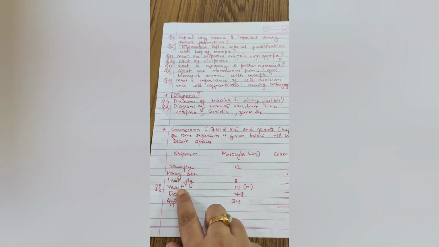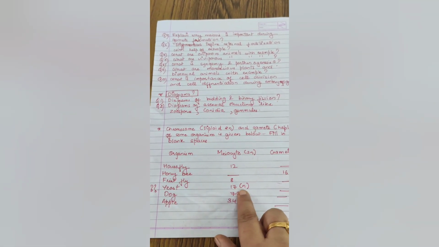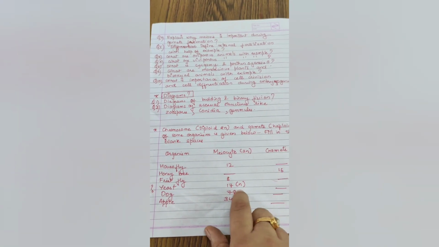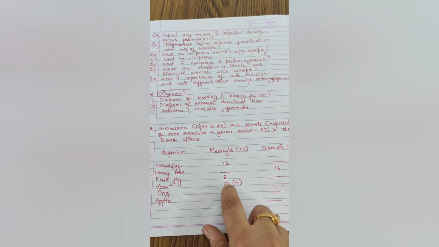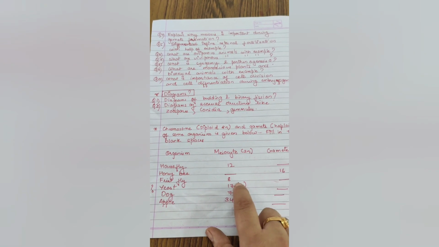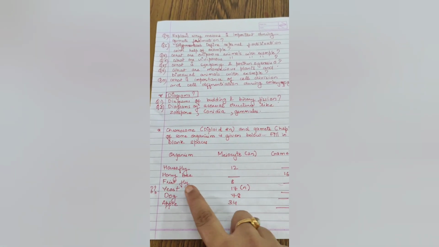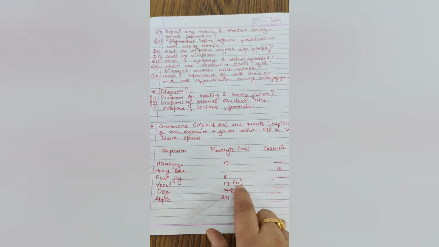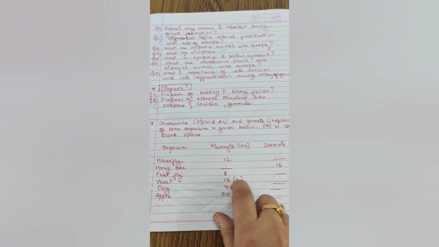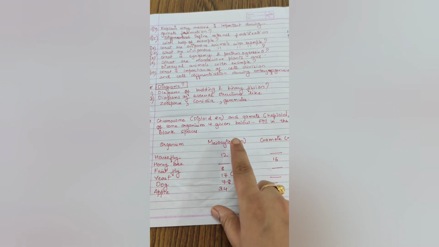Here I have given an example of yeast where I have written meiocyte is having haploid number of chromosomes, that is 17. So here you have to explain how and why I have written this, that yeast is having 17 chromosomes, that is haploid condition, that too in meiocyte.